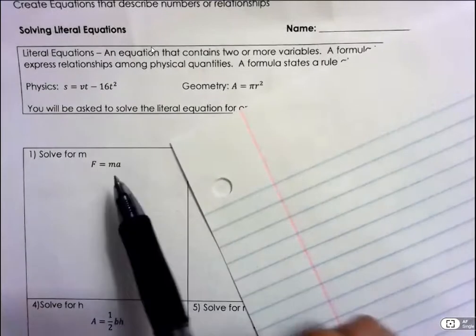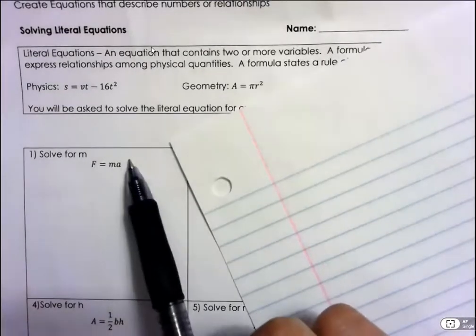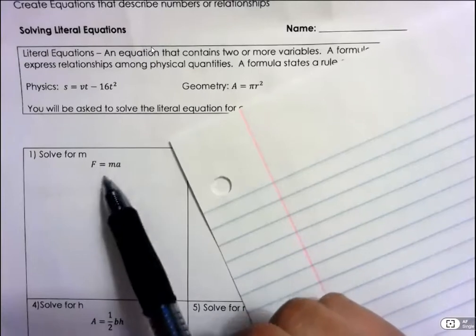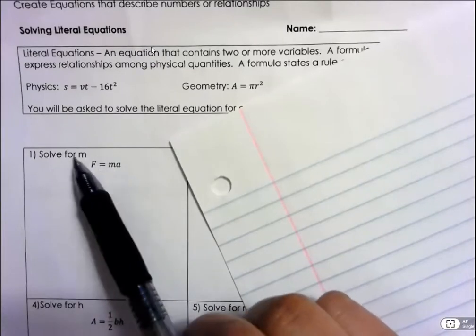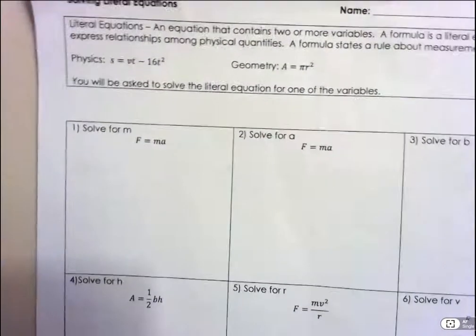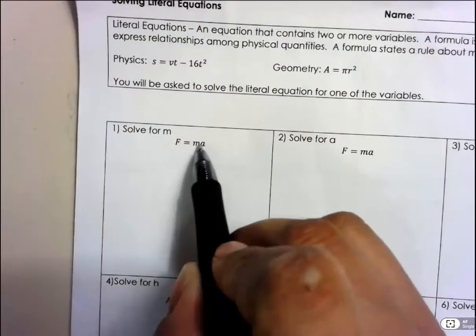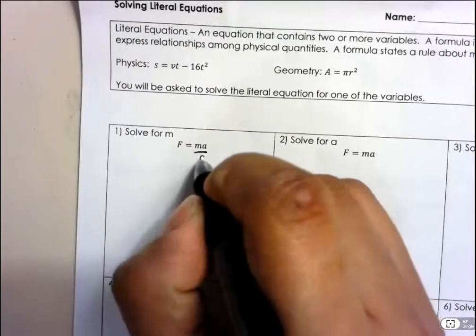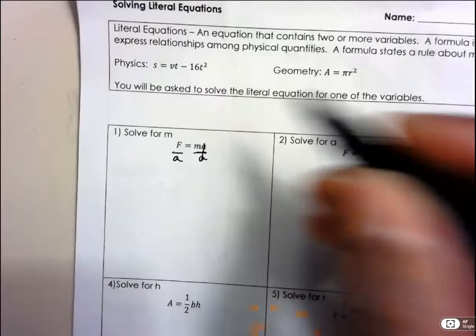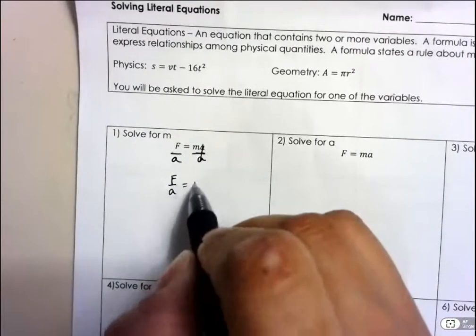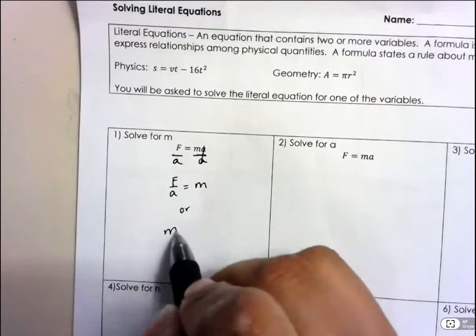So right now we have F equals ma. What we want to do is make it M equals, so we want to solve for m. When you look at the formula, it's m times a. So to isolate m, you're going to have to divide both sides by a. The a's cancel, and you're left with F over a equals m, or m equals F over a.